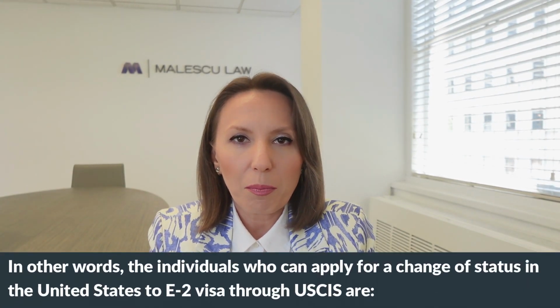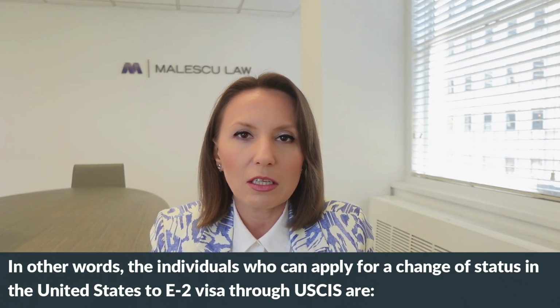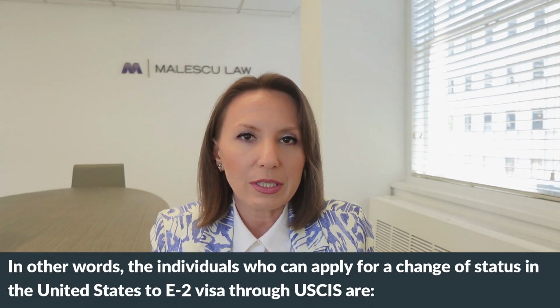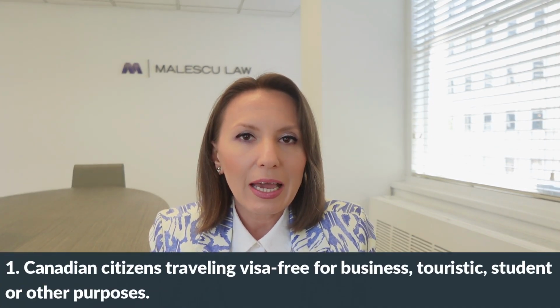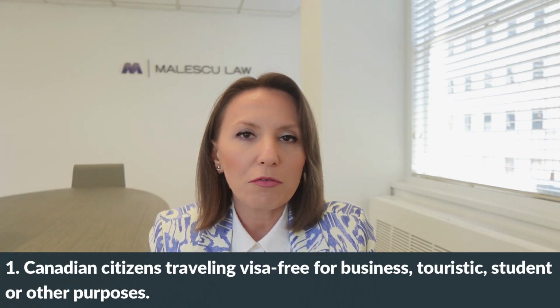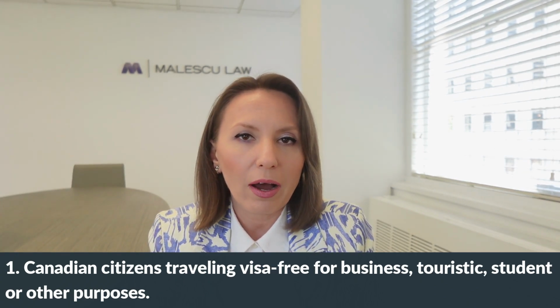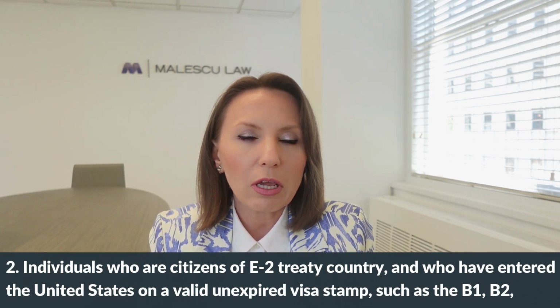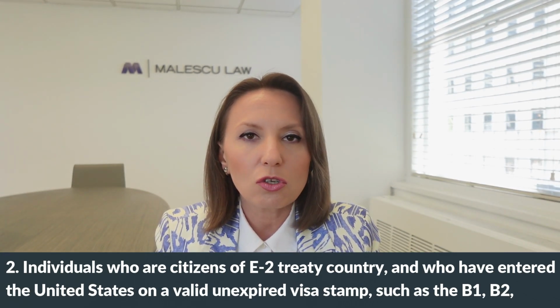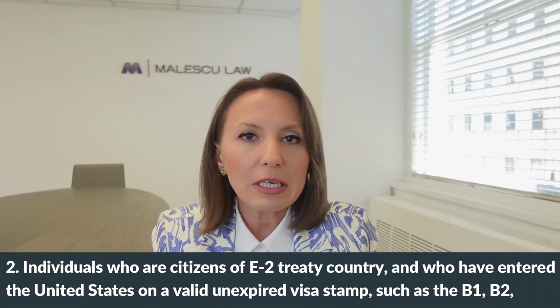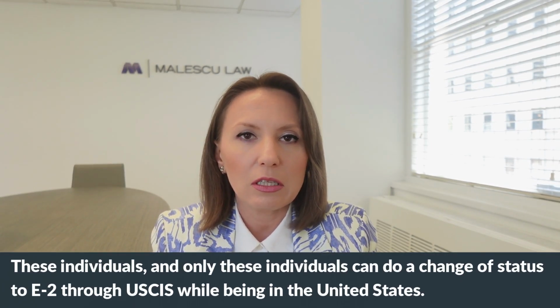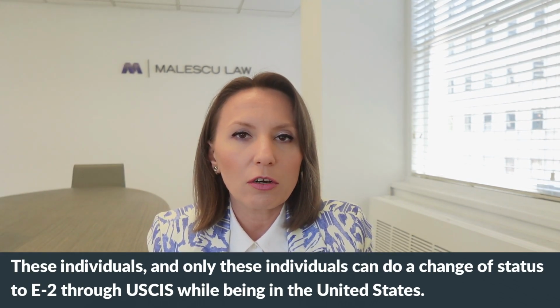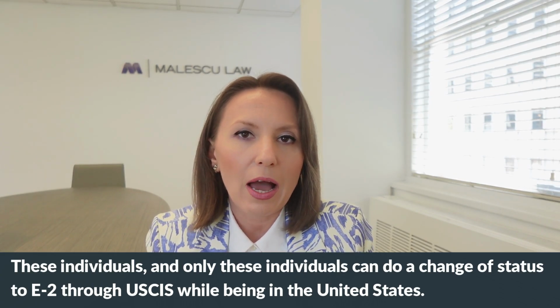In other words, the individuals who can apply for a change of status in the United States to E2 visa through USCIS are: 1. Canadian citizens traveling visa-free for business, touristic, student, or other purposes. And 2. Individuals who are citizens of an E2 treaty country and who have entered the United States on a valid, unexpired visa stamp, such as a B1, B2, F1, J1, and other visas. These individuals, and only these individuals, can do a change of status to E2 through USCIS while being in the United States.